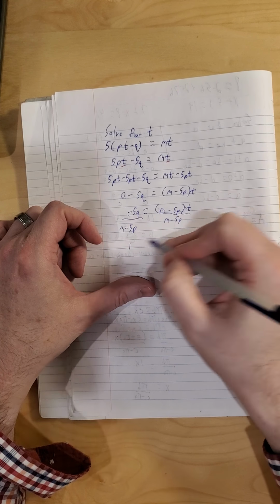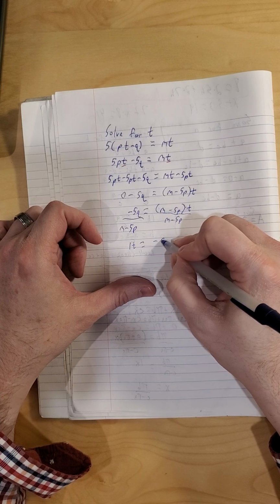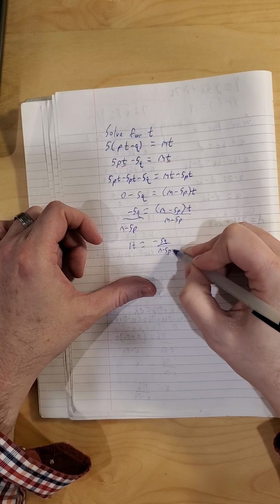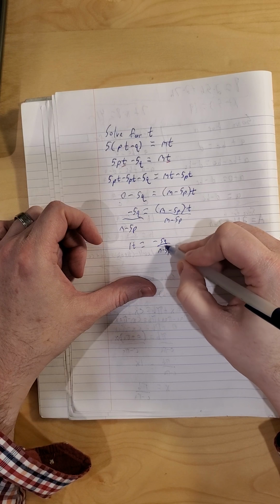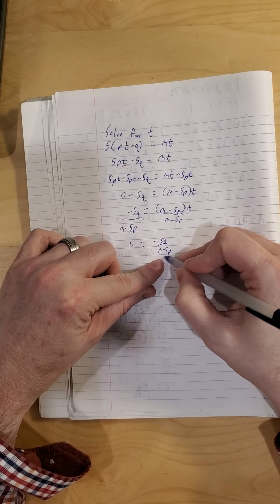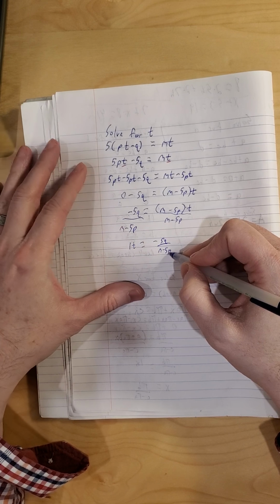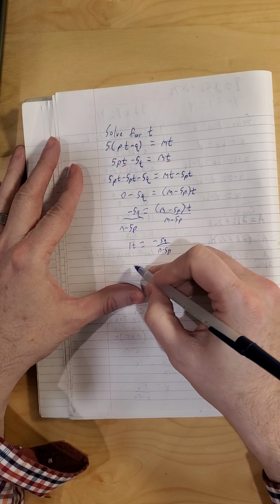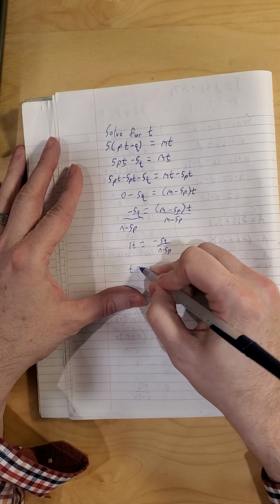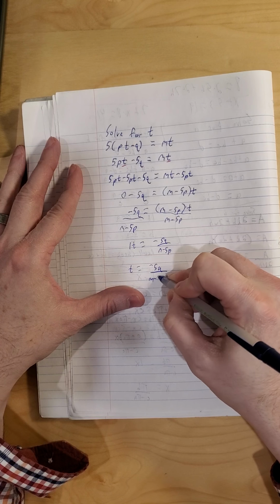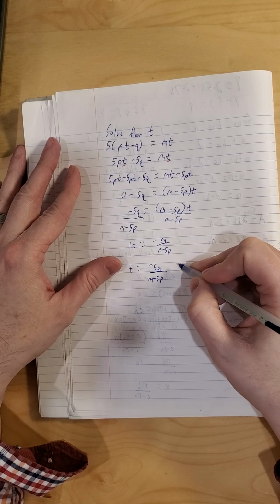So 1 times t is negative 5q over m minus 5p. Again, just like with the pi's, the 5's. If 5 is not a factor in the denominator, we can't cancel a 5. So 1 times t is just t. So t is negative 5 times q over m minus 5 times p.